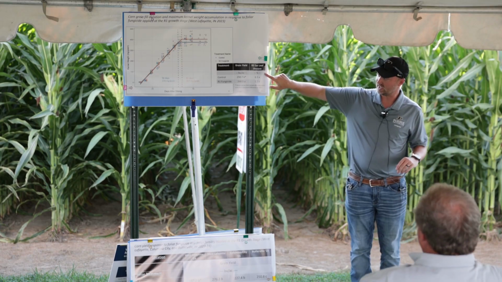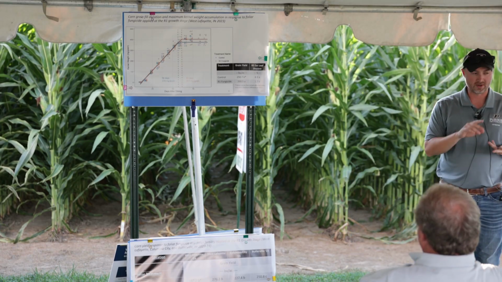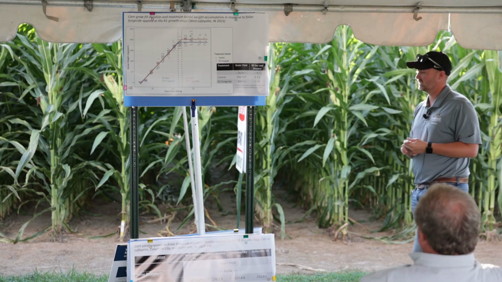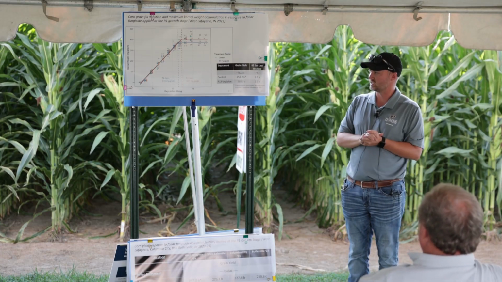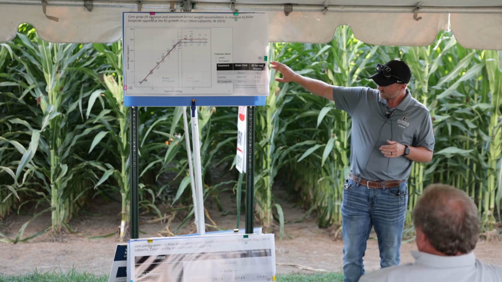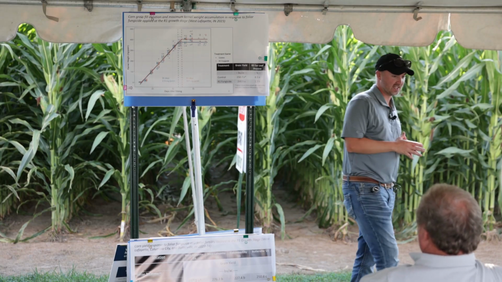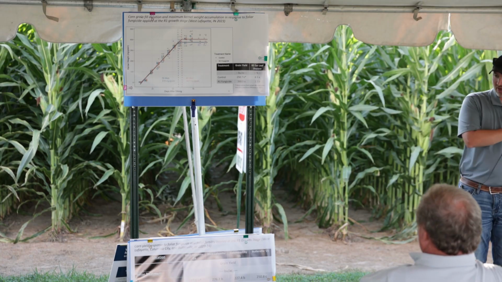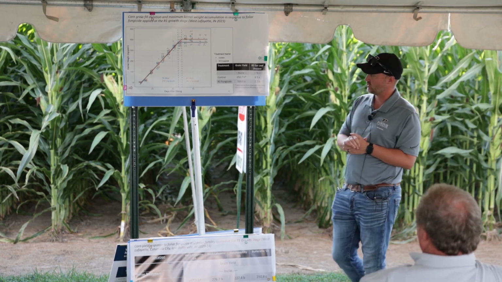We did have disease, so we had 8% severity on the ear leaves, largely tar spot and gray leaf spot in these trials. If we look at the overall grain fill duration, it was about 56 days, from about when pollination finished all the way until we reached max dry matter.